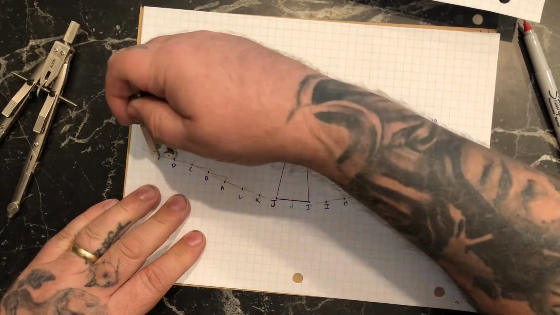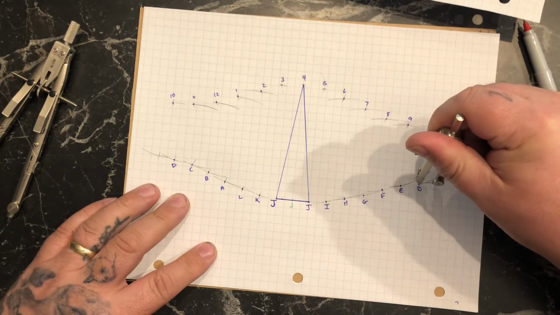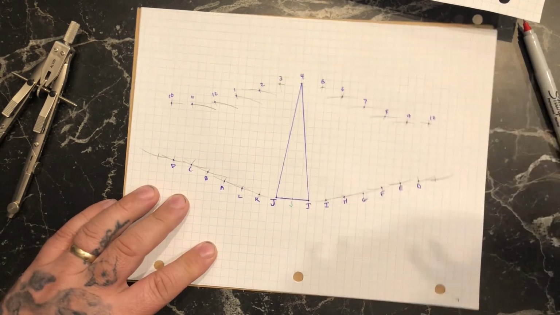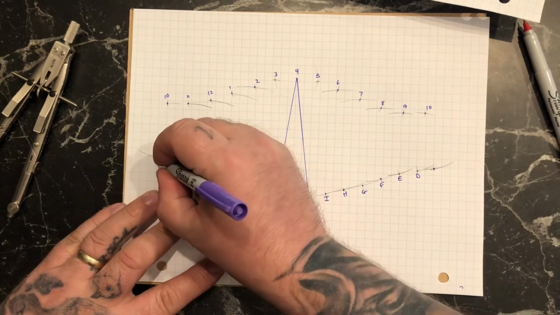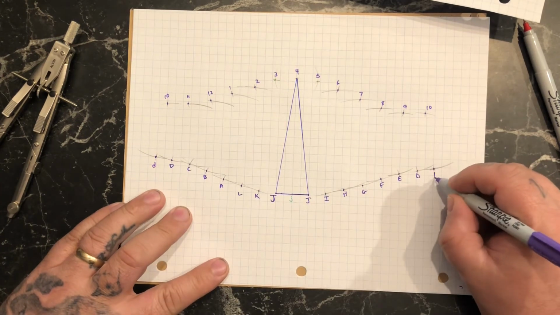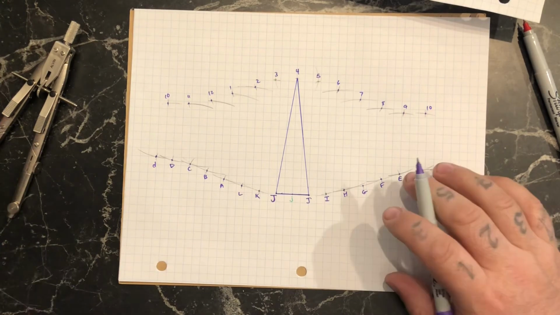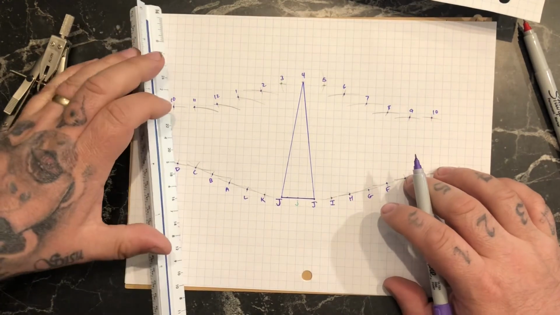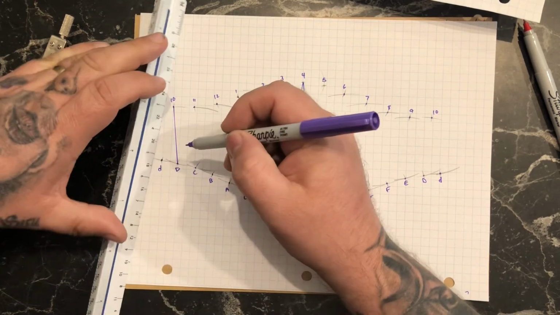Big D to small d. So we'll end up having these little triangles at the end.